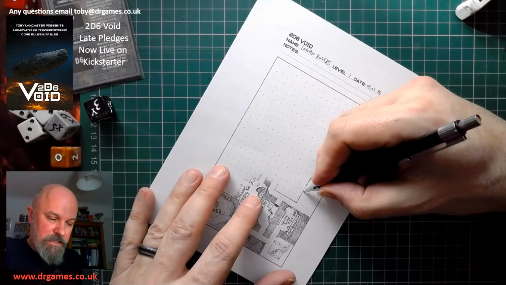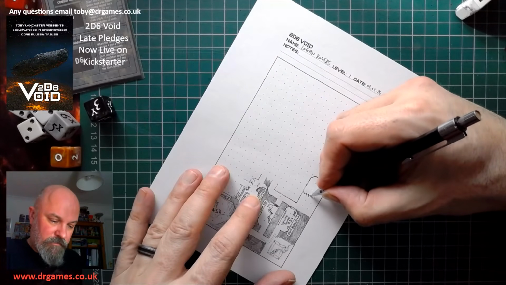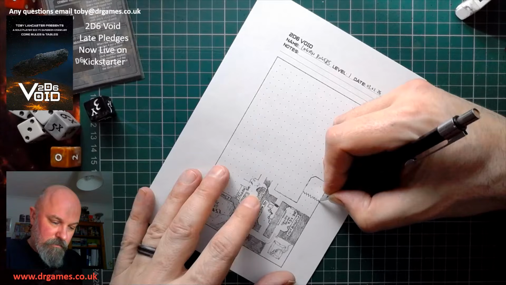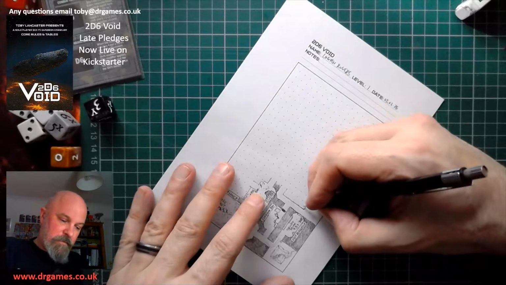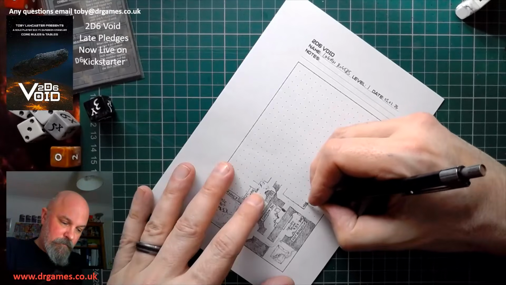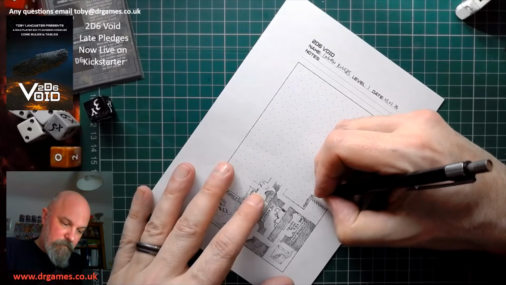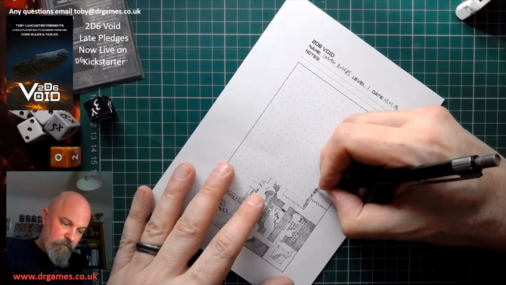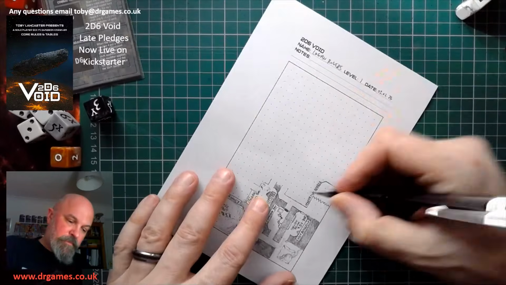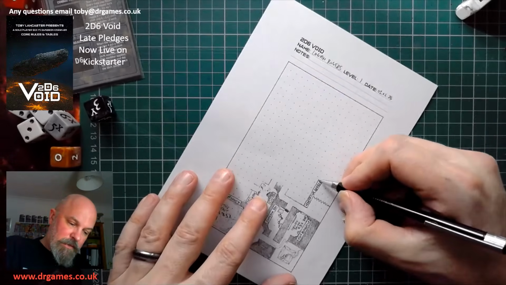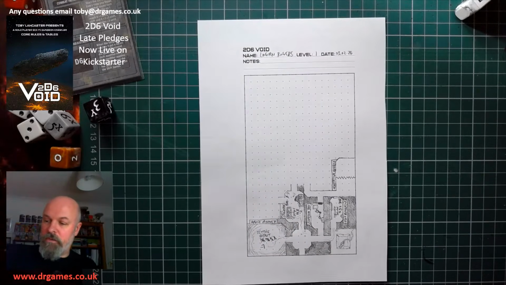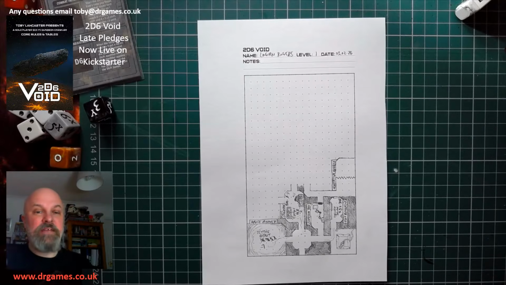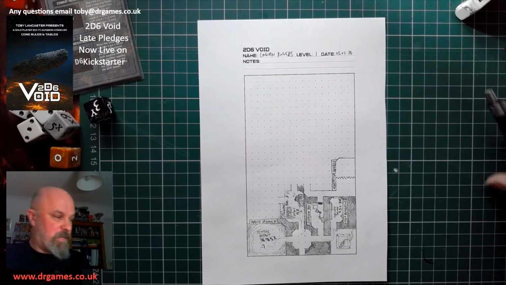So we've got a barrier. So it doesn't really matter if this is an electrical barrier. And I think what I'll do with this one is whatever I then roll on the interrupts table is beyond the barrier, if it makes sense, if you see what I mean.